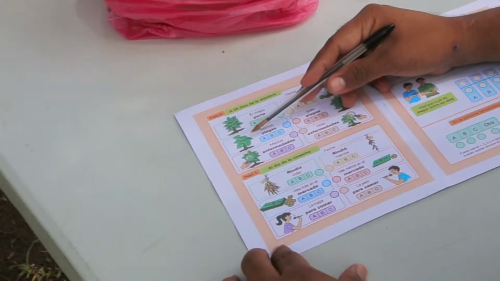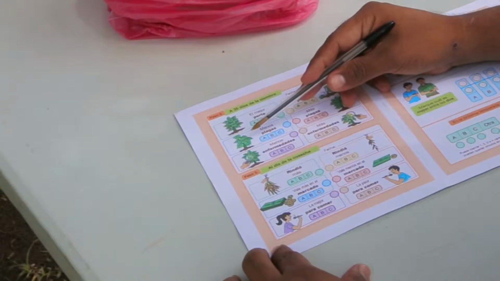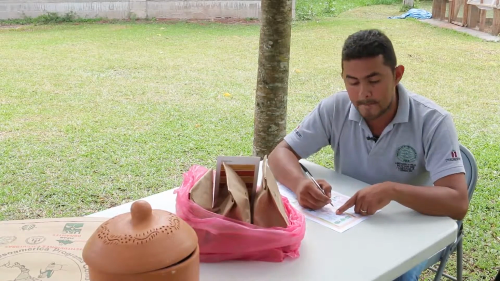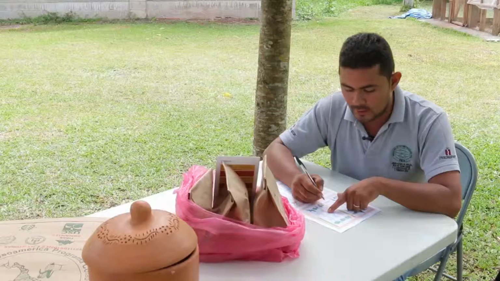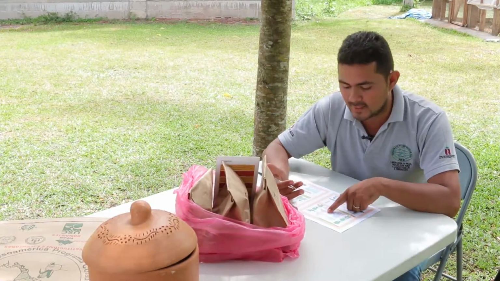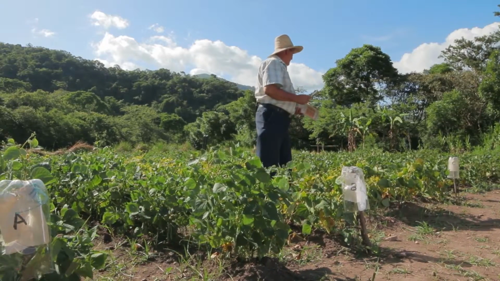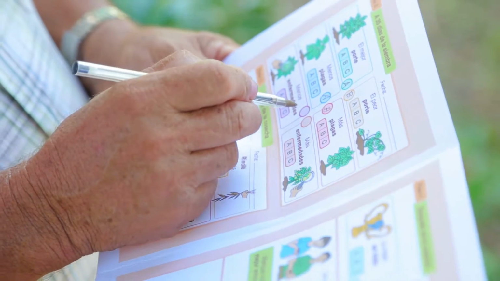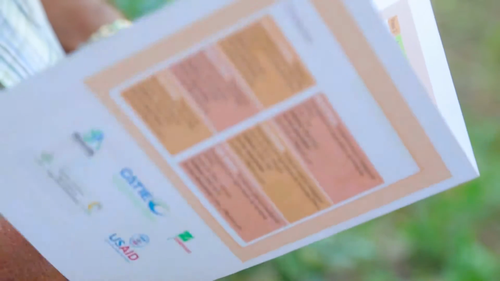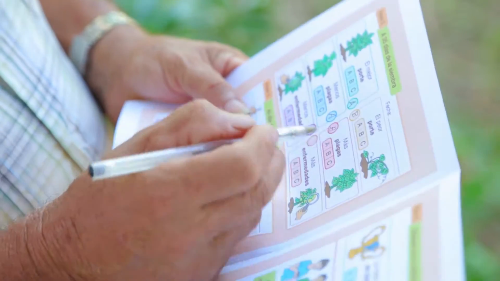Then we evaluate the pests. The farmer needs to decide which is the variety that was least attacked by pests, so we mark it in the corresponding circle. In the same way, we evaluate the most affected variety. And the same goes for the evaluation of diseases. Once the farmer has carefully checked all 3 varieties, the selected letters are marked in the corresponding circles.